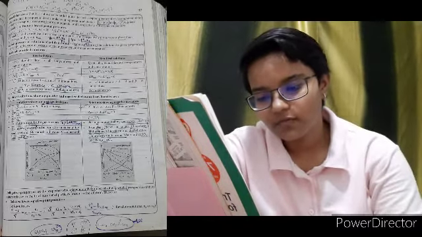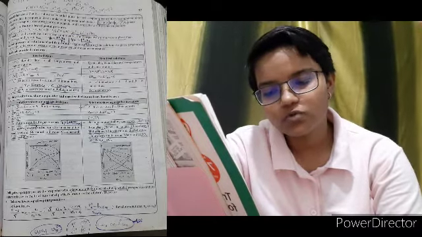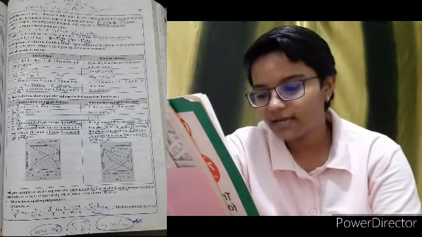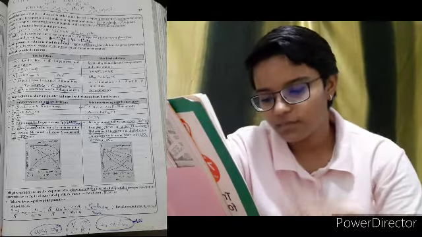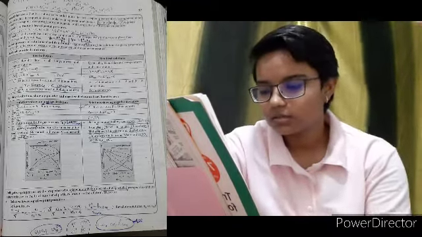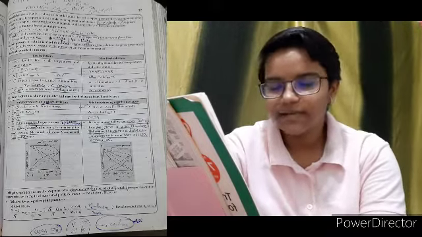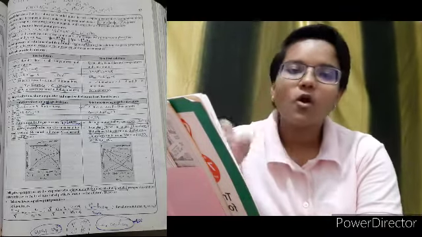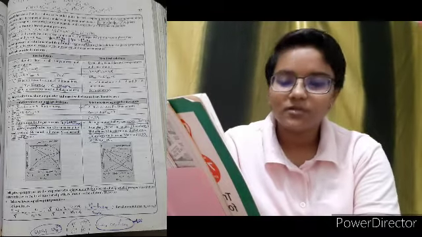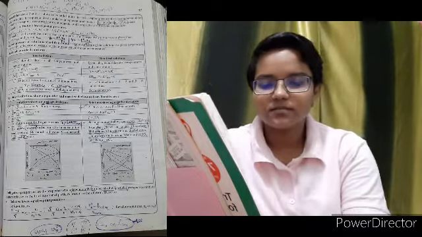Or you can write for dilute solution n2 is smaller than n1, so we neglect n2 from the below ratio. Okay. Relative lowering of vapor pressure, (P°1 minus P1) upon P°1 equals n2 upon n1, or you can write (P° minus Ps) upon Ps.